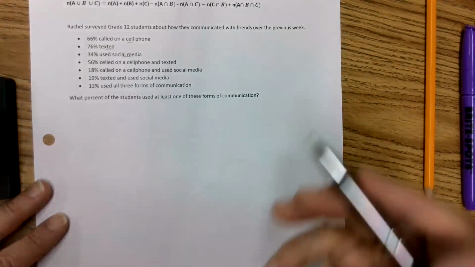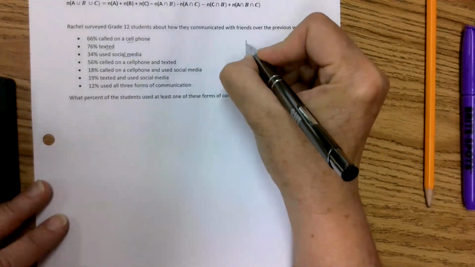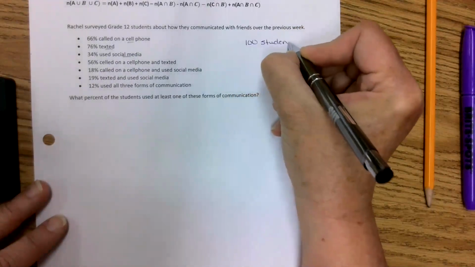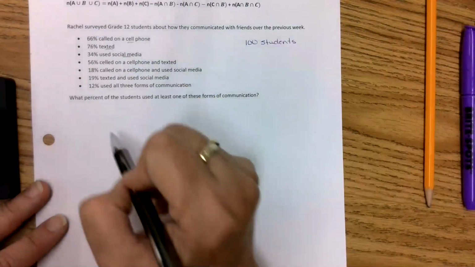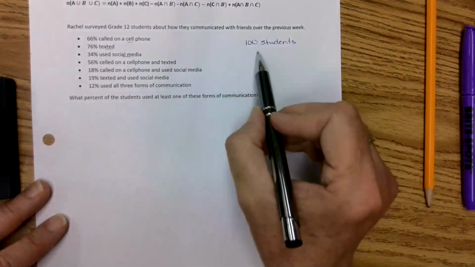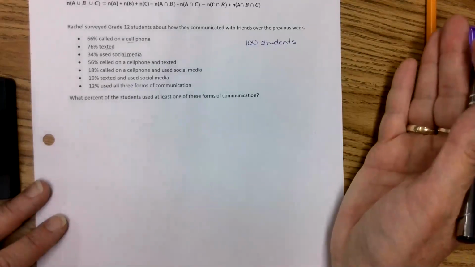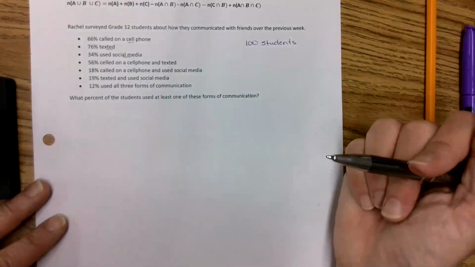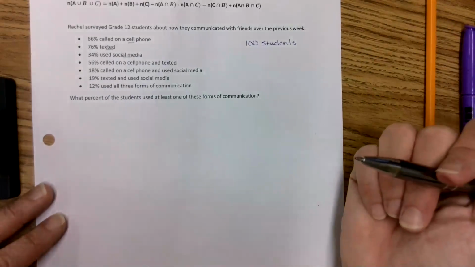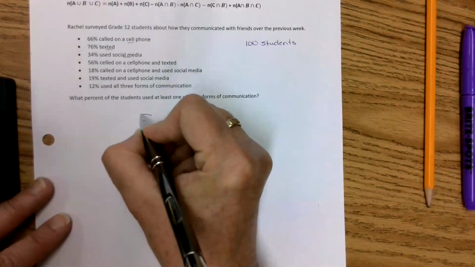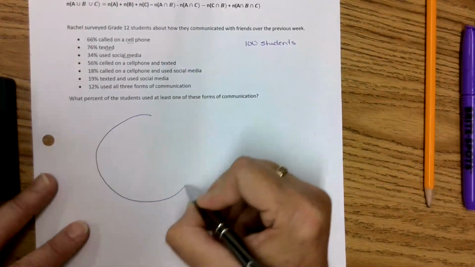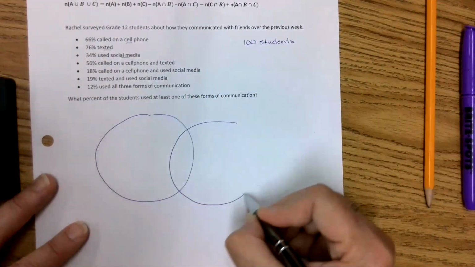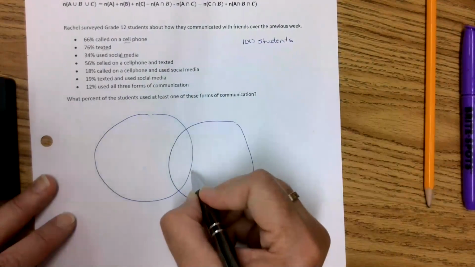All right, let's give this a shot. I'm also going to cheat. I am going to say that there are 100 students, because everybody knows percents are per 100. So if I just say that this is a set of 100 students, then I can just ignore the percent signs. It's kind of a cheat, but it's easier. All right, so we've got 3 circles. And these questions require super careful reading.